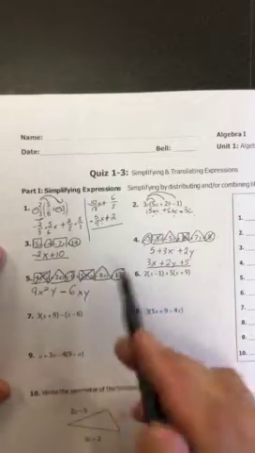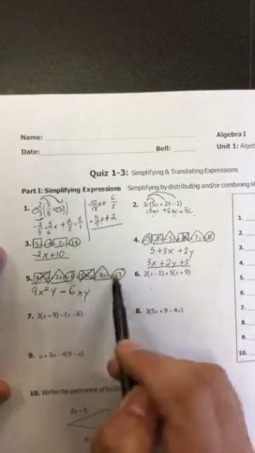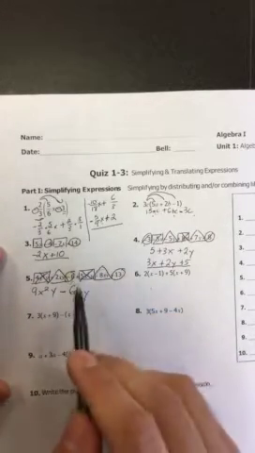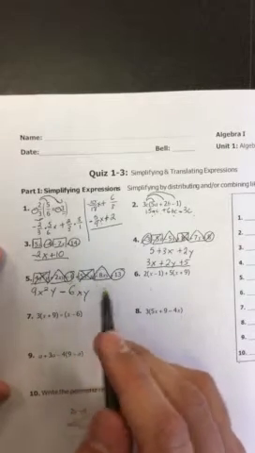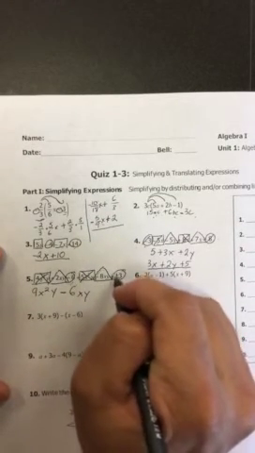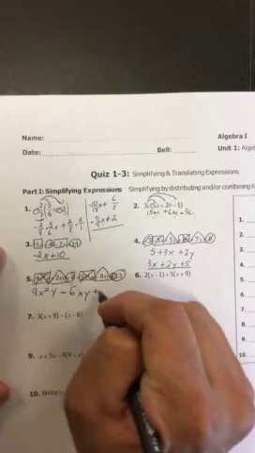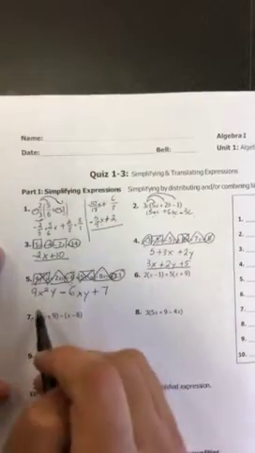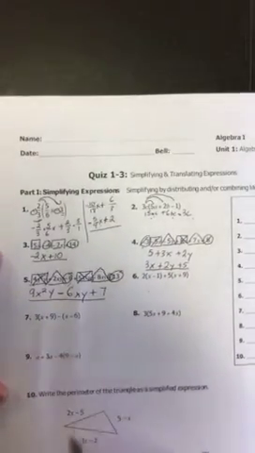And then over here we have negative 6 plus 13. Again, we're adding integers with different signs, so we subtract. 13 minus 6 is 7. And that would have the bigger absolute value, so it would have a positive 7 there. That would be your answer.